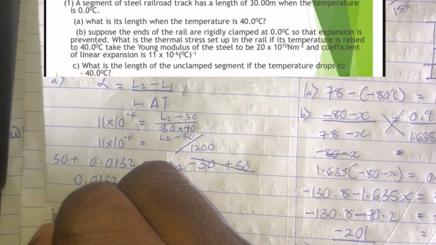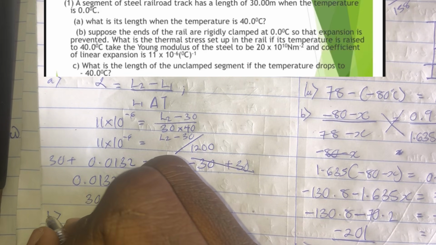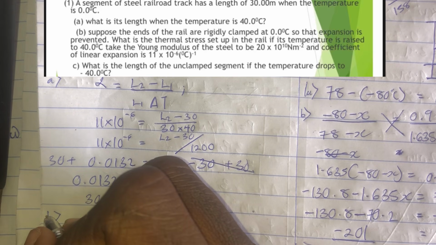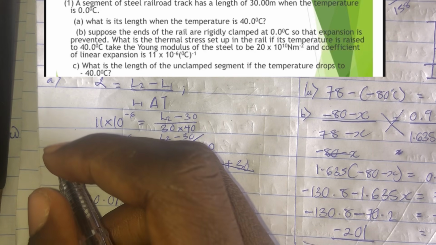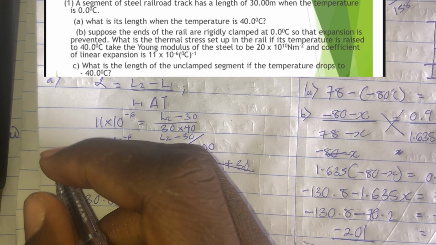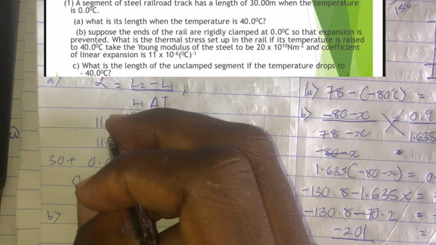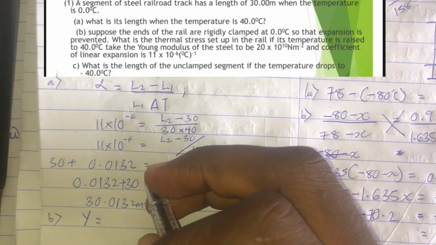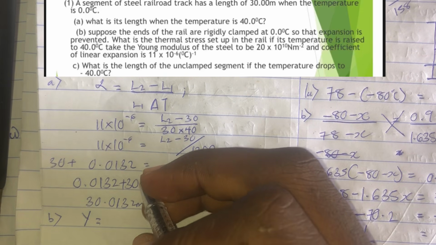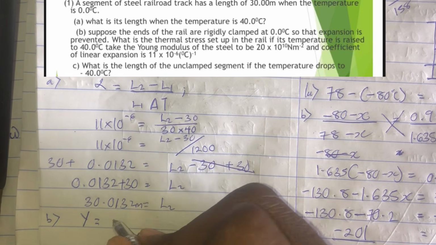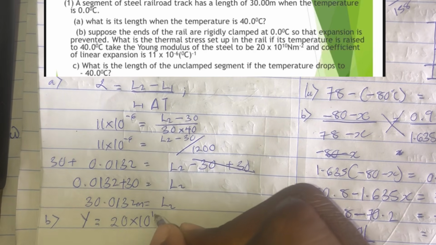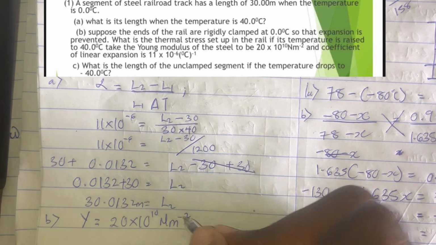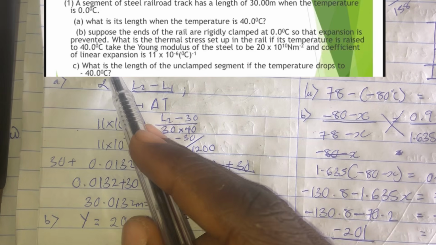1B says suppose the ends of the rail are rigidly clamped at 0 degrees Celsius so that expansion is prevented. What is the thermal stress set up in the rail if its temperature is raised to 40 degrees Celsius? Take the Young modulus of the steel. So Young modulus is stress over strain, for those that don't know. The Young modulus is 20 times 10 raised to the power 10 Newton per meter square. That's the value they gave us, and the coefficient of linear expansion is already given here.